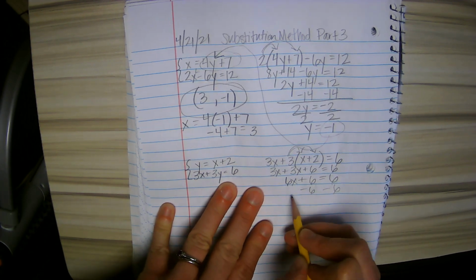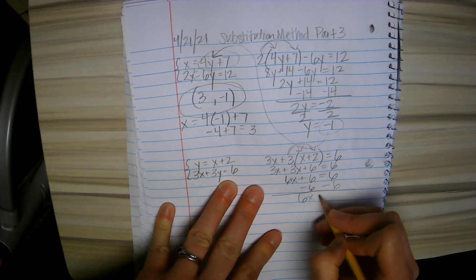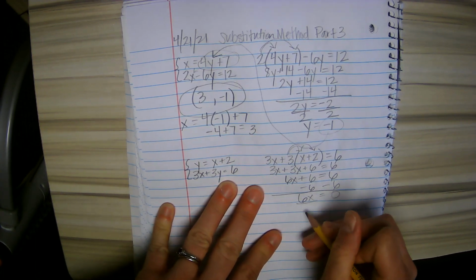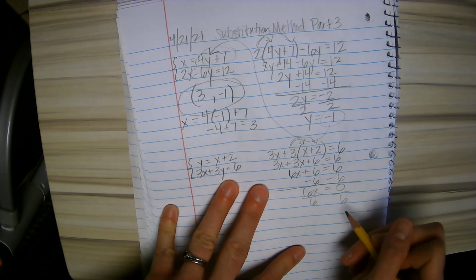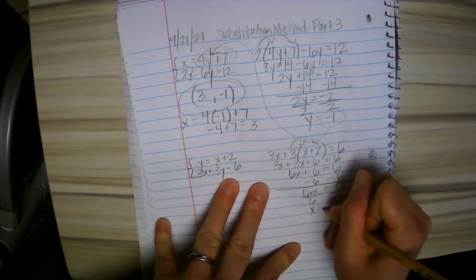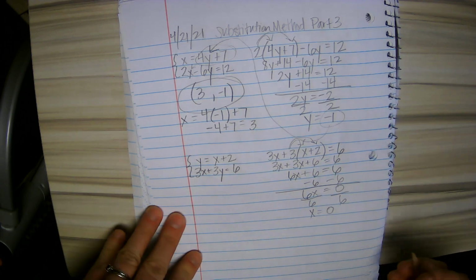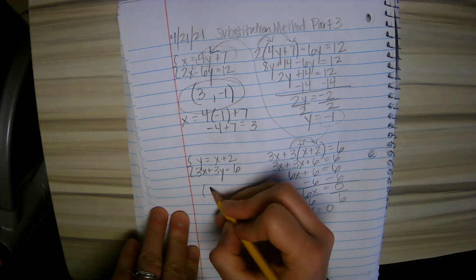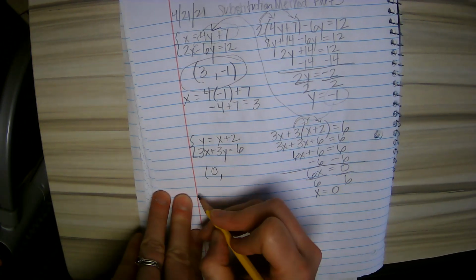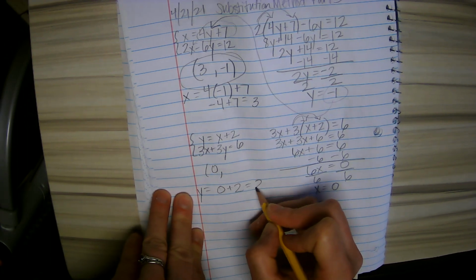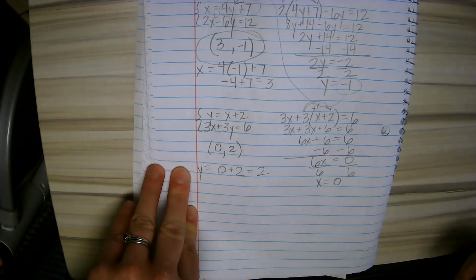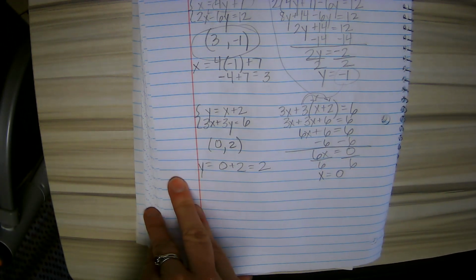Subtracting 6, that gives us 6x equals 0. 0 divided by anything equals 0. So now we want to know when x equals 0, what does y equal? Well, y equals 0 plus 2, so y equals 2 when x equals 0.